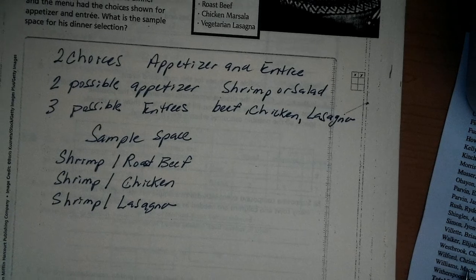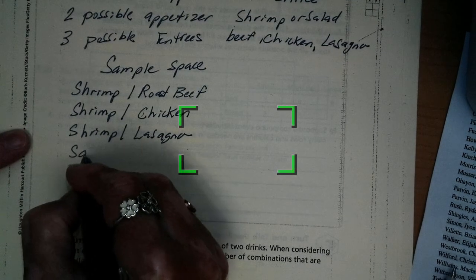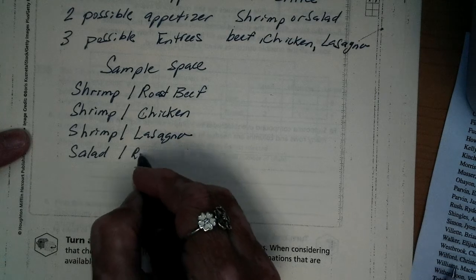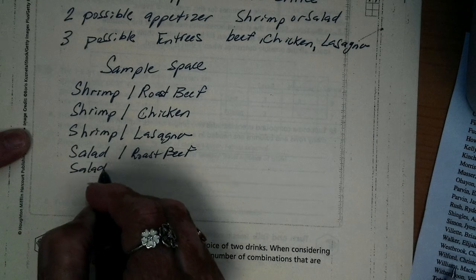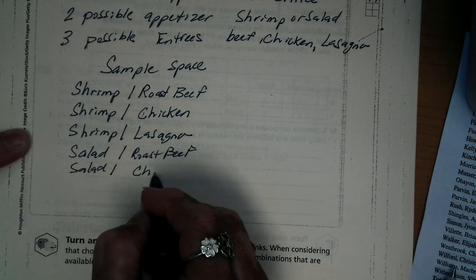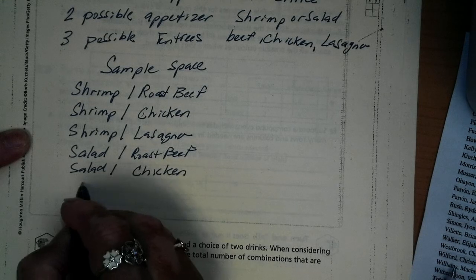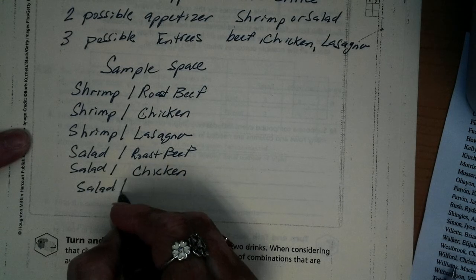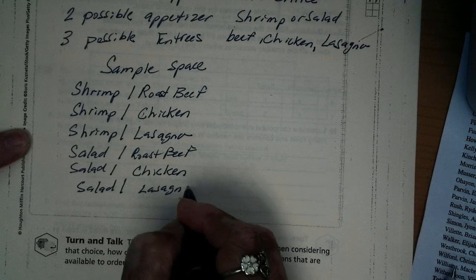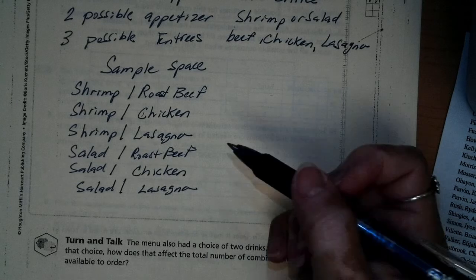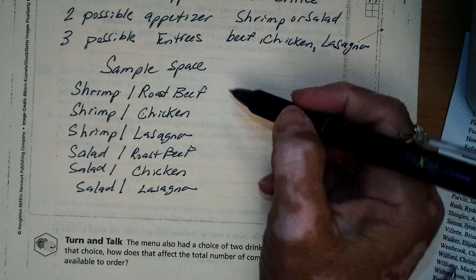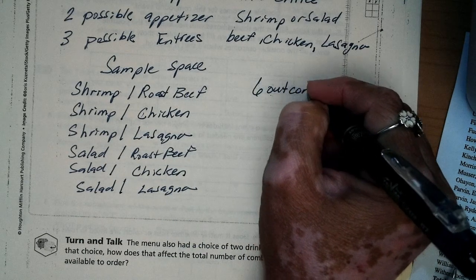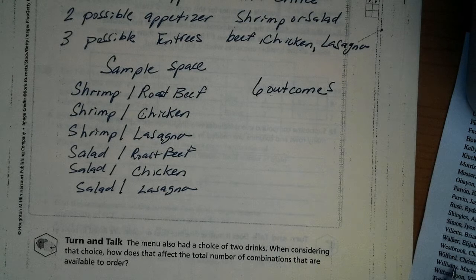Okay? And then I can repeat it, but now with a salad. So I can do a salad and roast beef, a salad and chicken, and a salad and lasagna. Okay? So my outcomes are 1, 2, 3, 4, 5, 6. So I have 6 outcomes. So that is the possible outcomes that I can get.